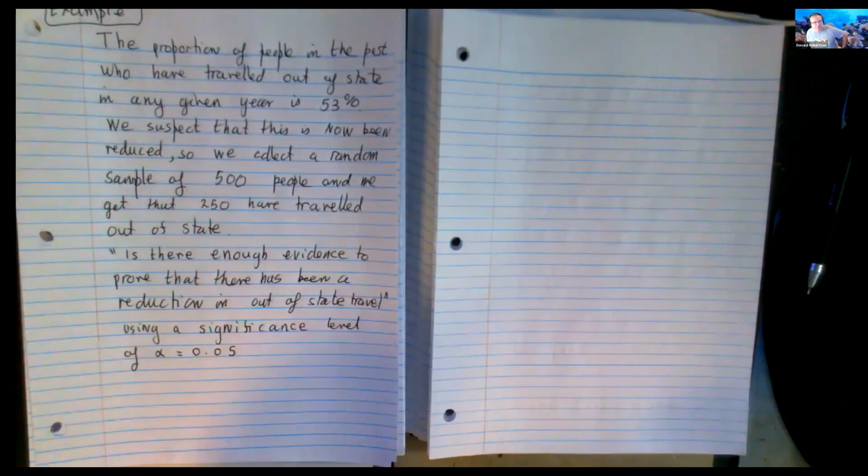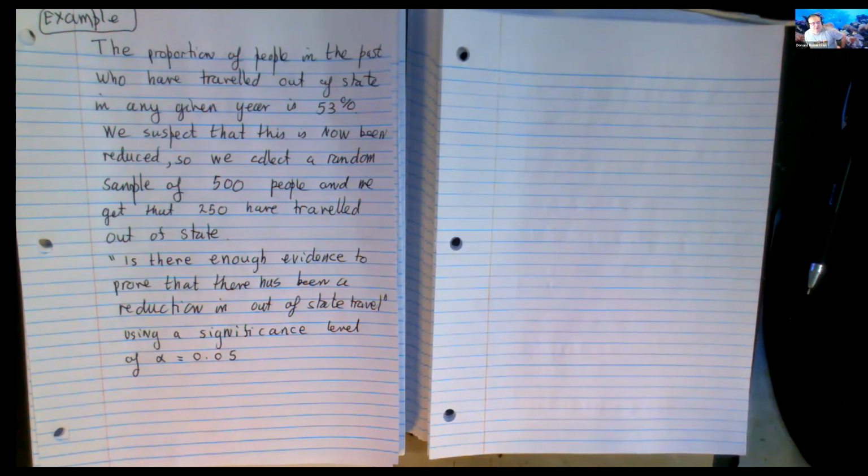So here is one I've prepared earlier. The proportion of people in the past in America who have traveled out of state on any given year is 53%. So more than half of Americans in a year will have gone from Washington to some other state, California, Utah, whatever it is. Big chunk. We suspect that that has now been reduced.